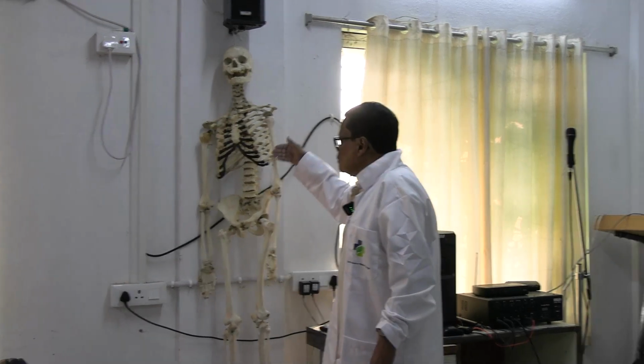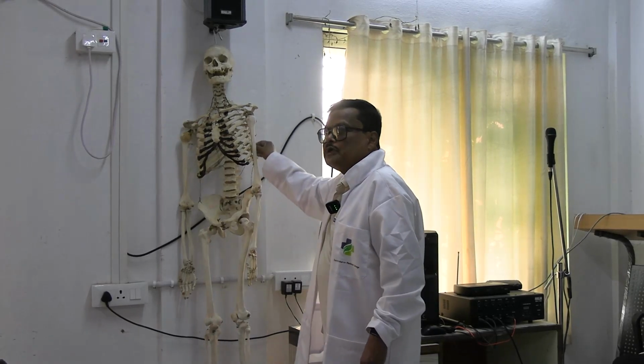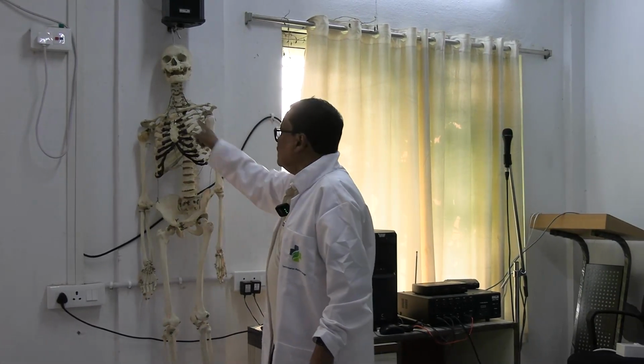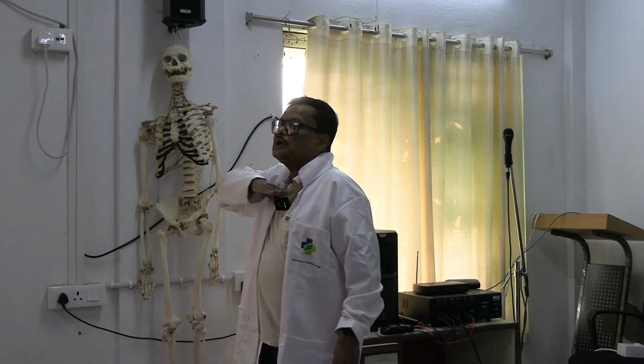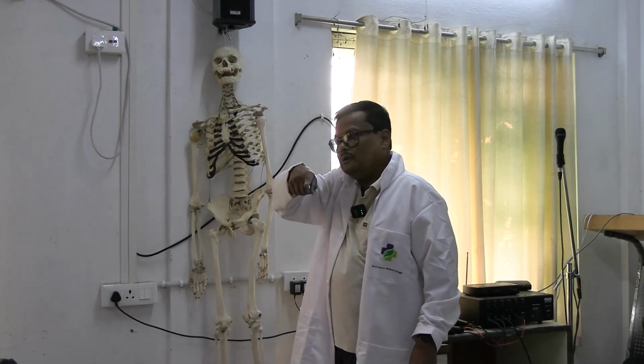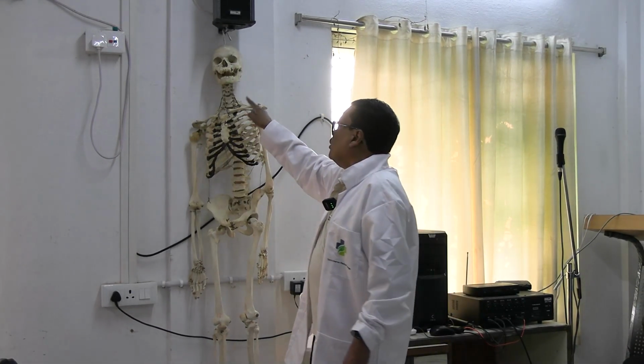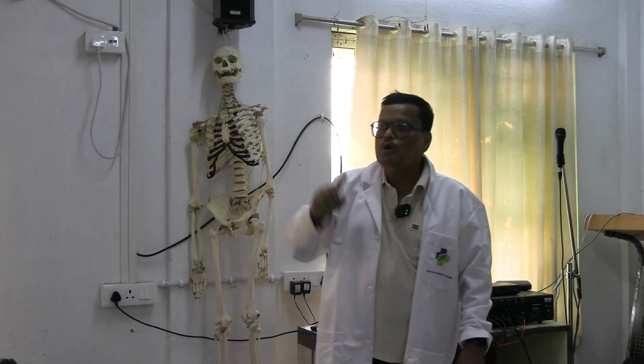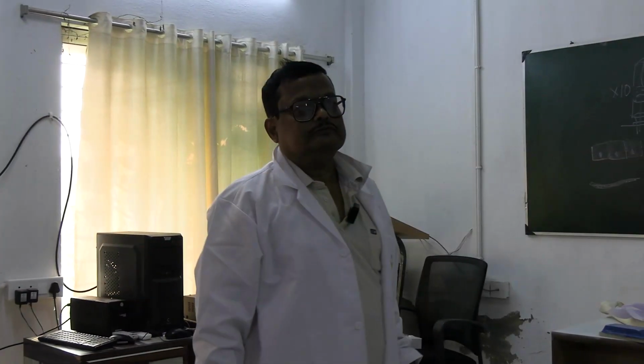So it is longitudinally placed. এই বোনটা কিভাবে প্লেসড হচ্ছে? লঞ্জিটিউডিনাল। এইটা কি প্লেসড হচ্ছে? ট্রান্সভার্সলি অর হরাইজন্টালি। The typical long bones are longitudinally placed.